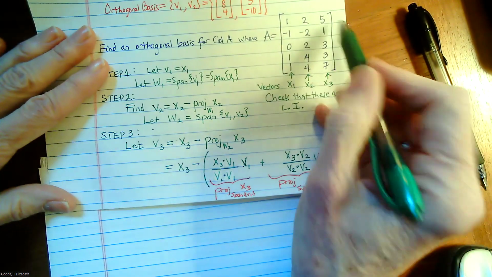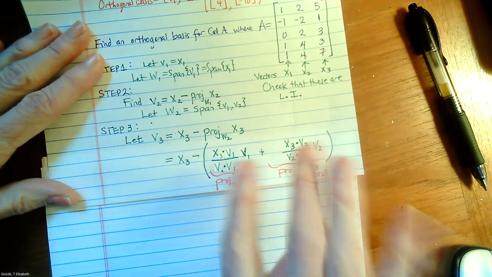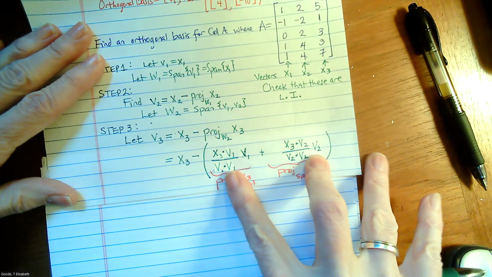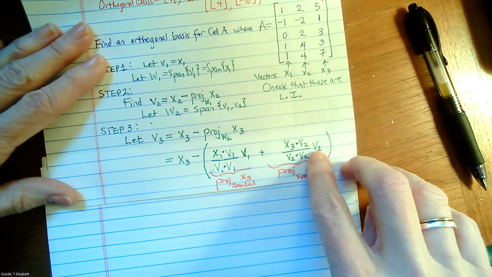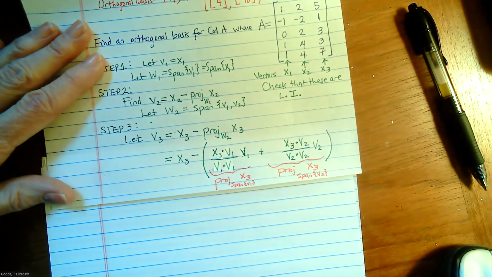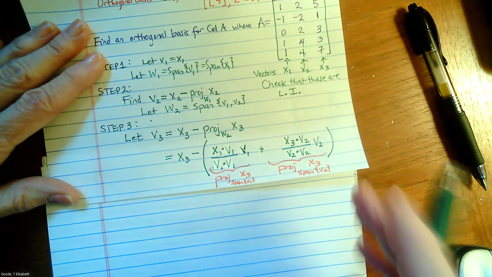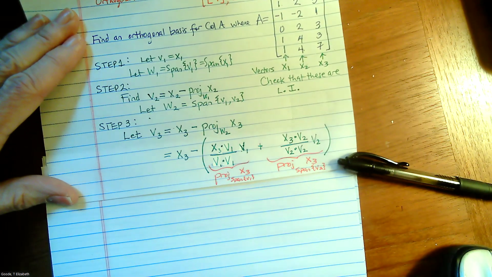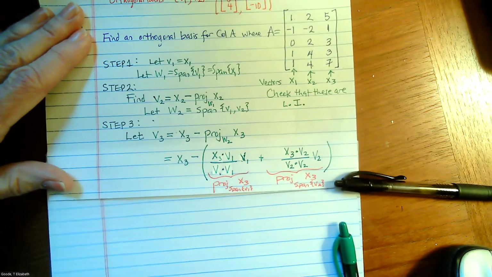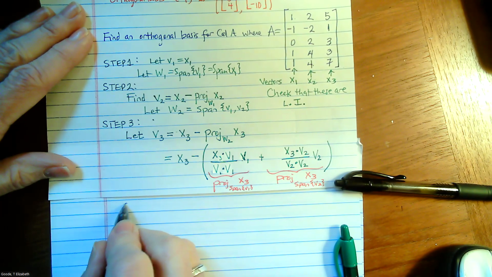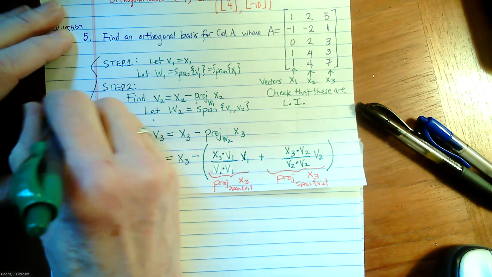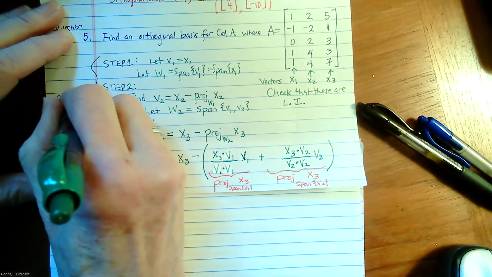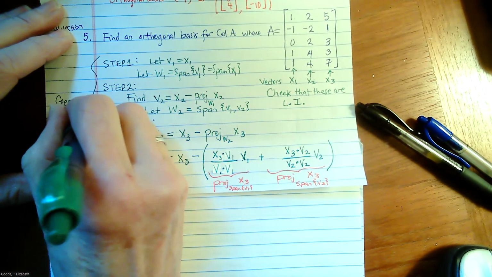And of course, if we had a fourth vector here, then we would need to do this, but we would be having three pieces, right? We would have the shadow of X4 onto V1 plus the shadow of X4 onto V2 plus the shadow of X4 onto V3 if we had a fourth vector. Okay, so let's do our solution. This is the general process that you can follow for three vectors.